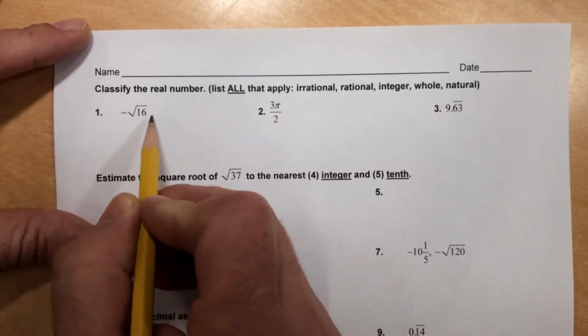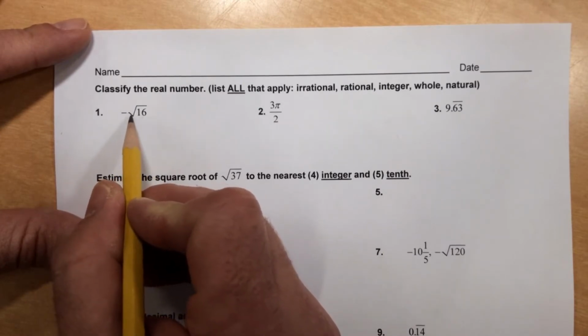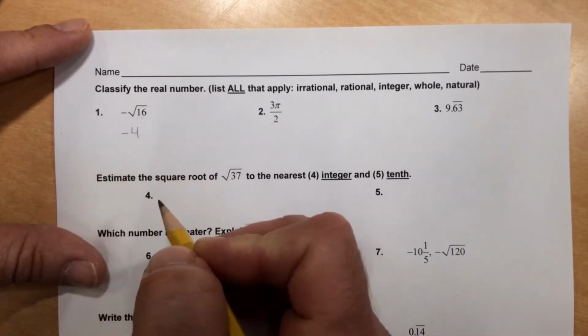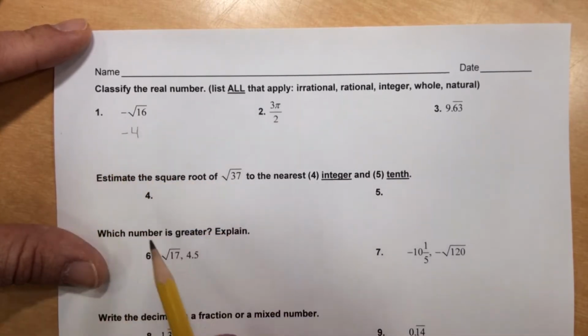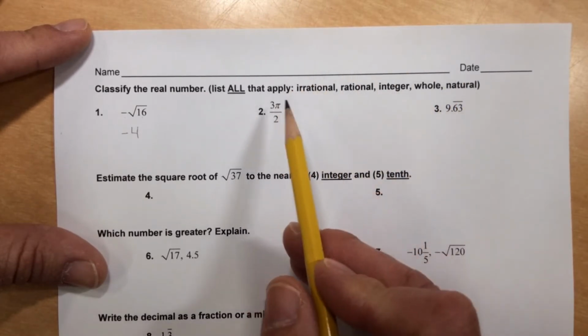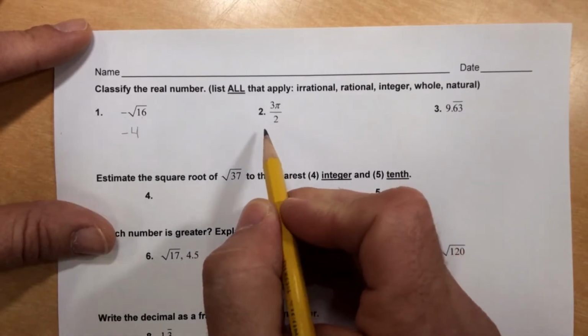Well, the first thing you have to do here is realize that this is a perfect square. So, negative square root of 16 is really negative 4. Negative 4 falls into two of these categories. Two of these categories. I'm not going to tell you which ones.